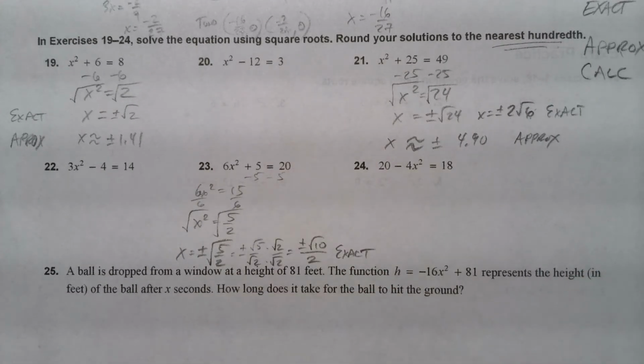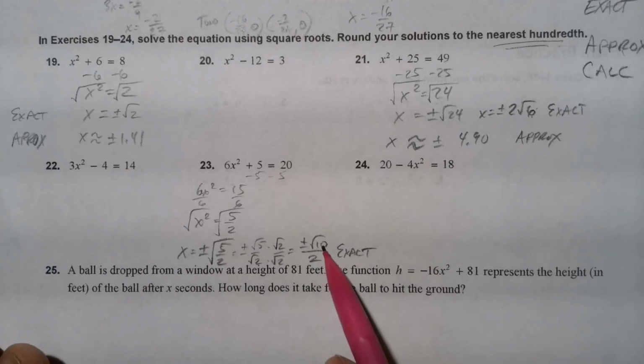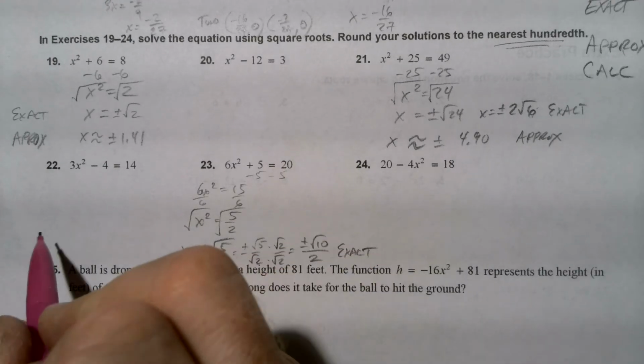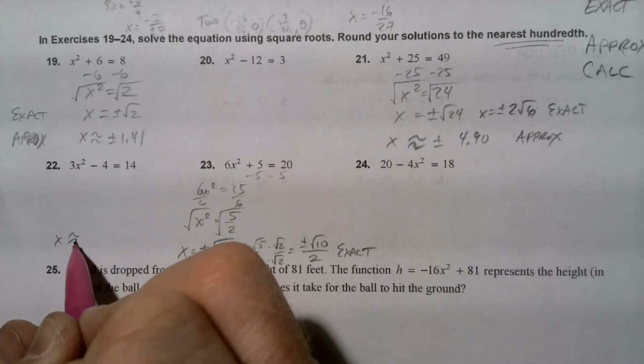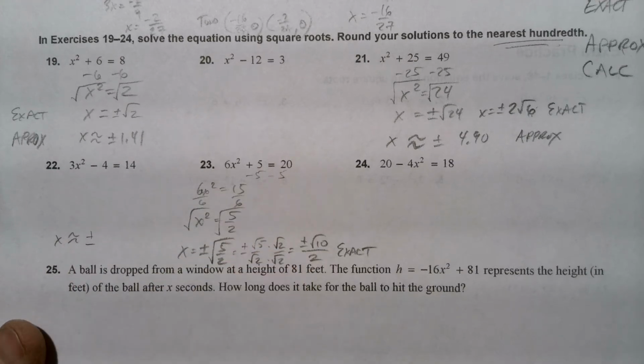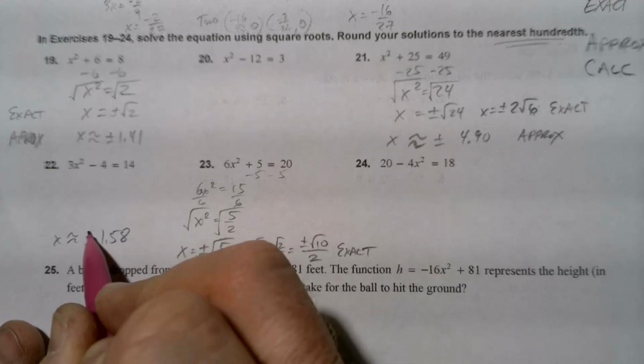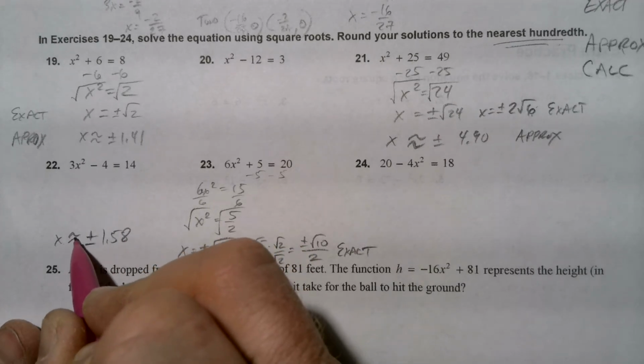Okay. Now, again, if we want to approximate, we simply use the calculator, take the square root of 10 using the calculator, divide that amount by 2, and find our approximated answers. So I'll just move over here so I'm not running out of room. This is going to be plus or minus 1.58, to the nearest hundredth.